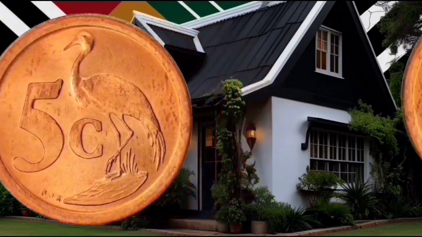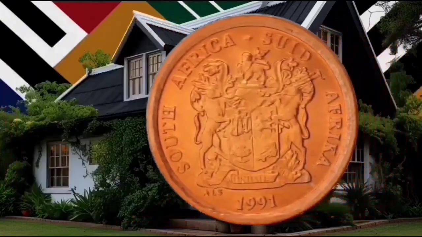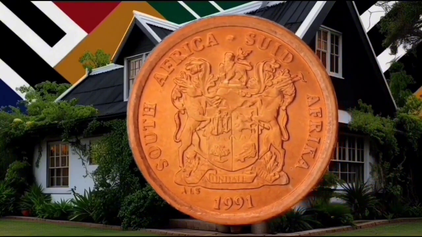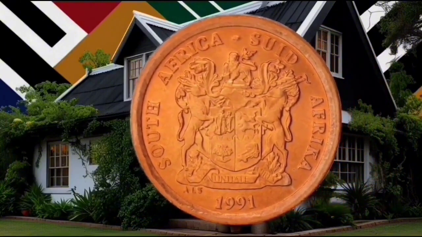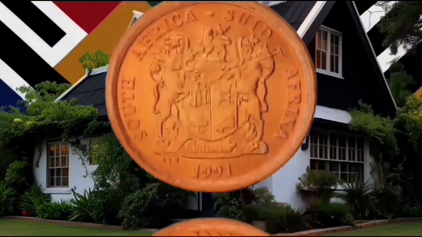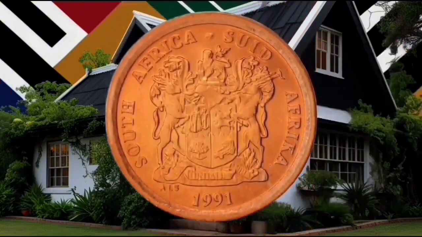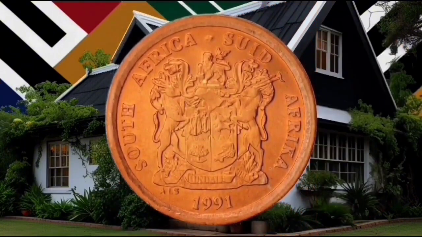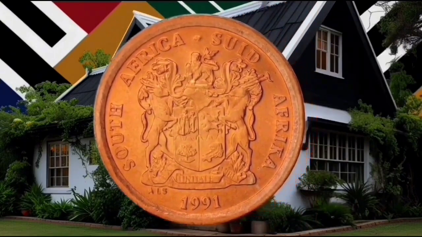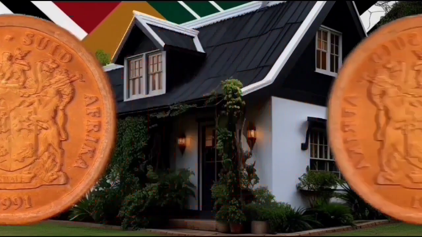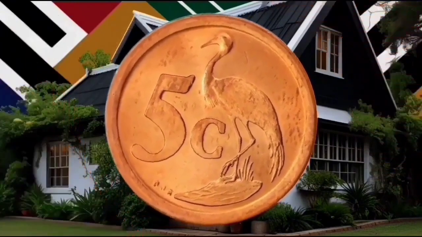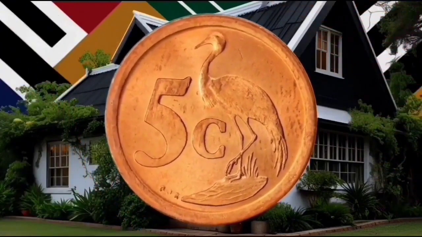If you believe you have a rare 1991 5 cents coin, store it properly. Avoid cleaning it, as this can damage its surface and reduce its collectible worth. Use a soft glove when handling and keep it in a dry, protective casing. As more collectors and investors turn their attention to African coins, the demand for specific pieces like this one continues to rise. It's not just about metal, it's about the story the coin tells and the history it carries.